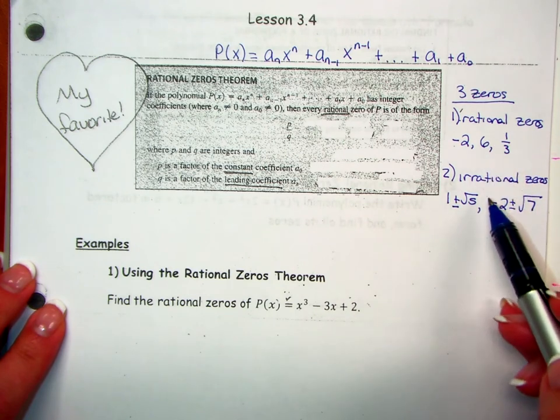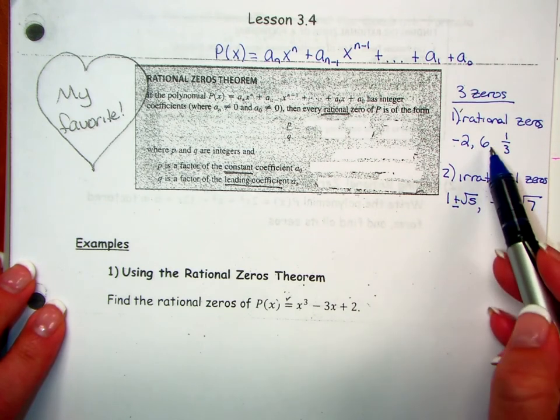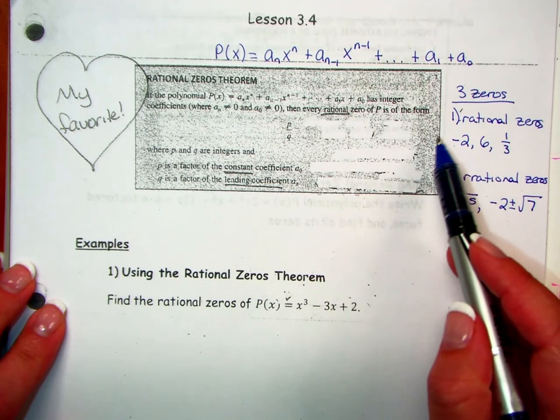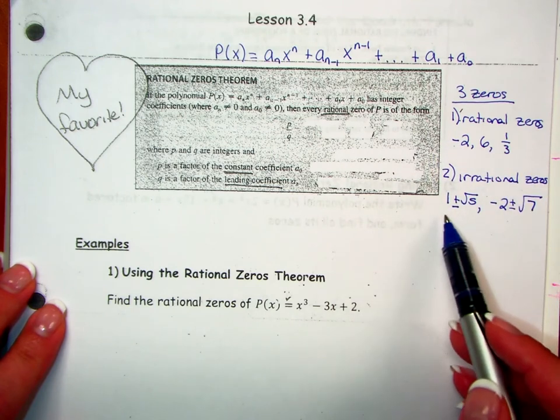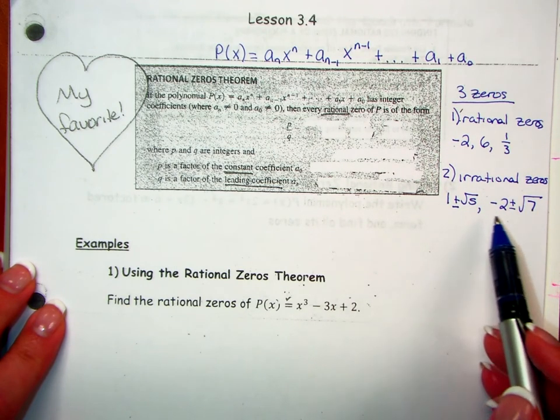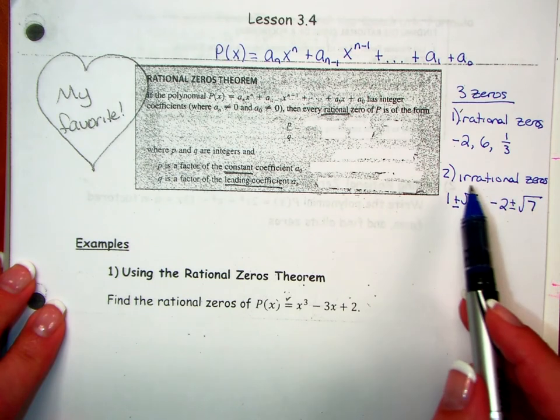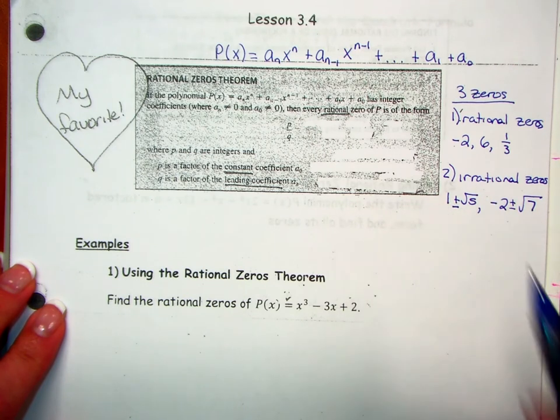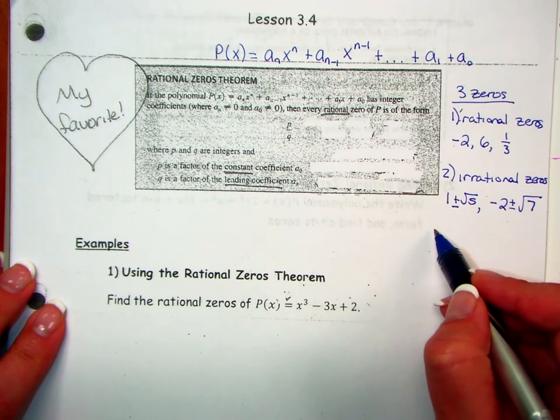Both of these types of zeros will show up on the graph. The rational zeros are really easy to estimate from the graph. The irrational zeros, not so easy to come up with. So if you have to state the irrational zeros, you're going to have to make sure you can show all your work the way I'm going to show you in just a few.